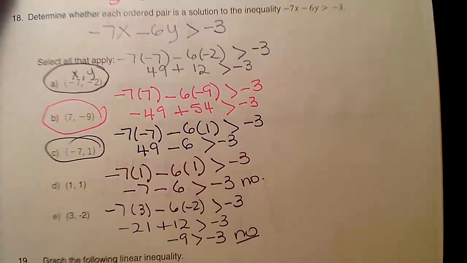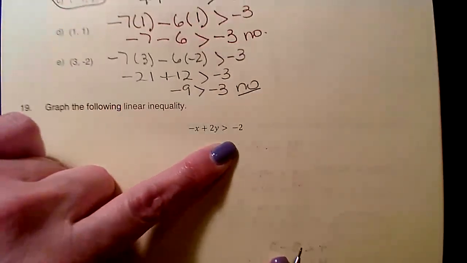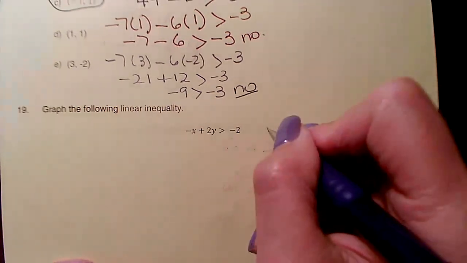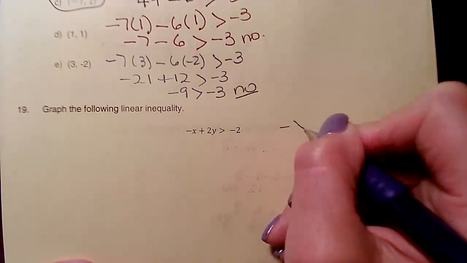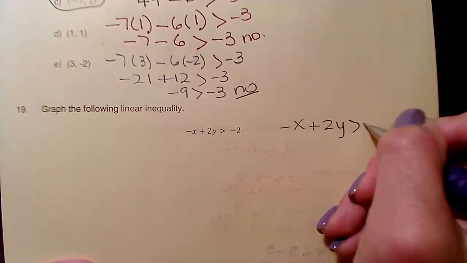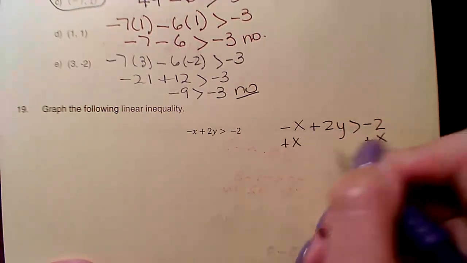All right? Now, this one says graph the linear inequality. Okay, so in order to graph this, I need to get it in the form of y equals mx plus b. So let me do that.